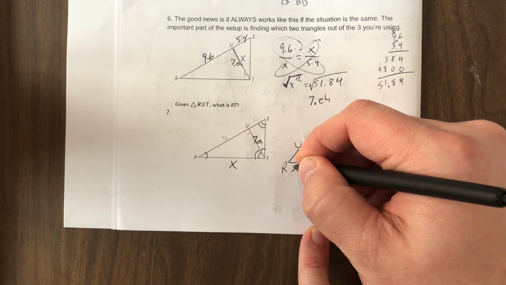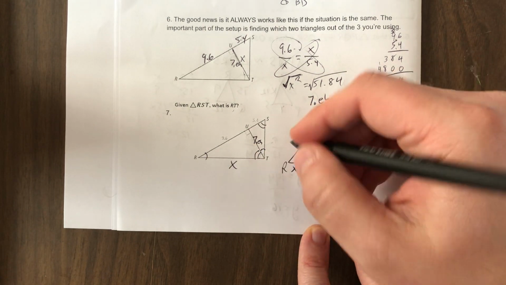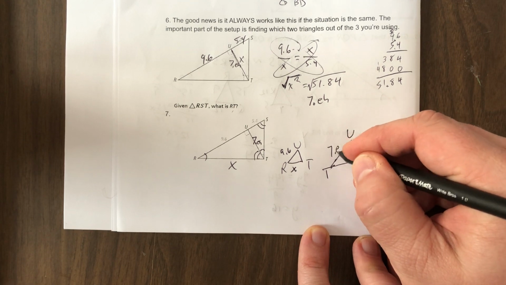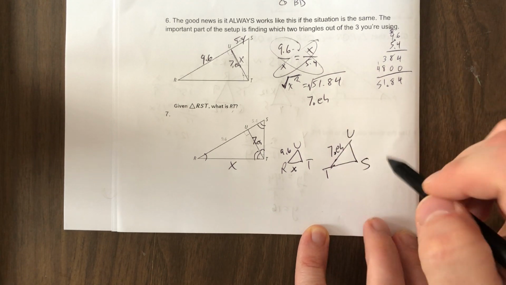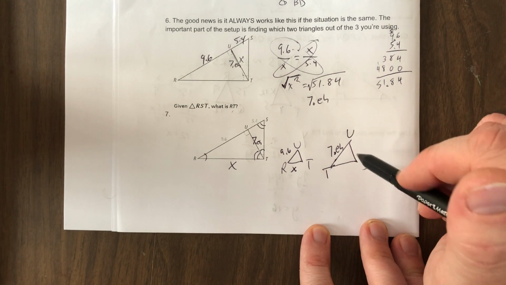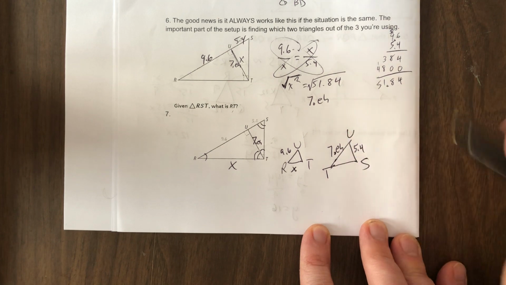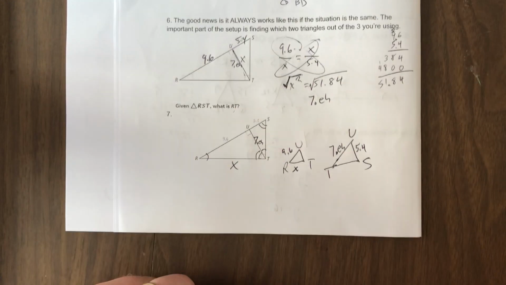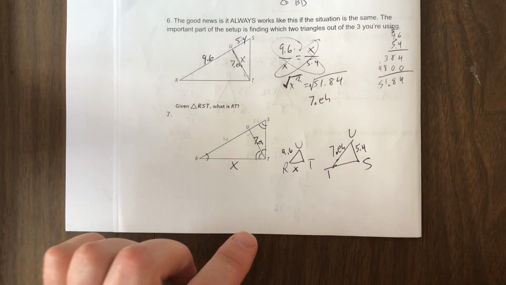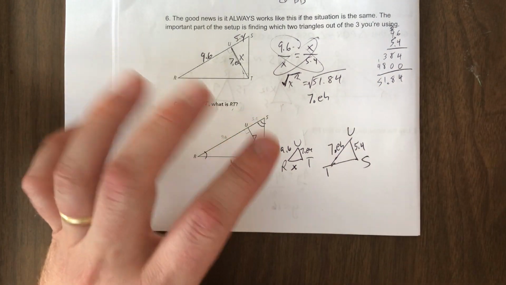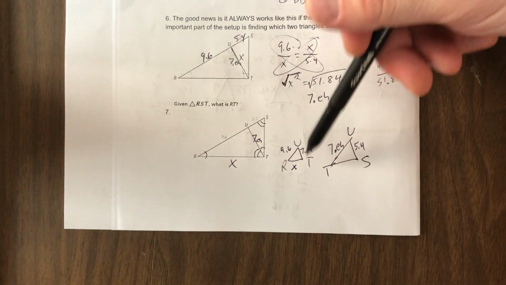So I know R to T is X, and I know R to U is 9.6. I know T to U is 7.x. I don't know what that is because I don't have my calculator, but it's okay. I know U to S is 5.4. Oh man, that's frustrating. Let me make sure I'm not missing something silly. Oh wait, I know U to T is 7.x. Okay, I didn't have the right pieces, I thought, but I forgot that I had that.